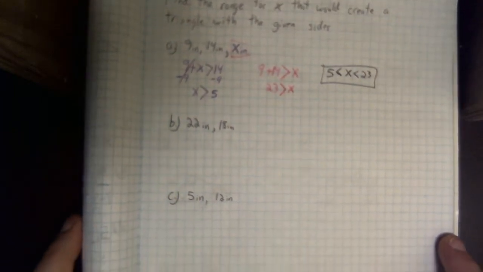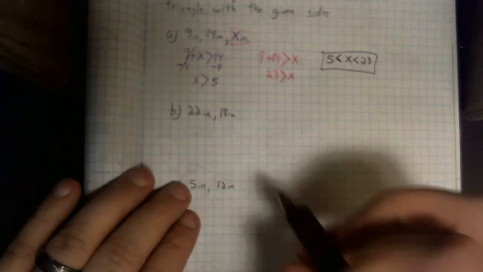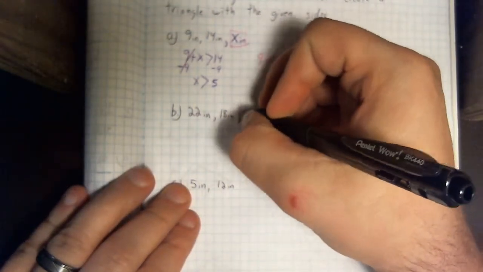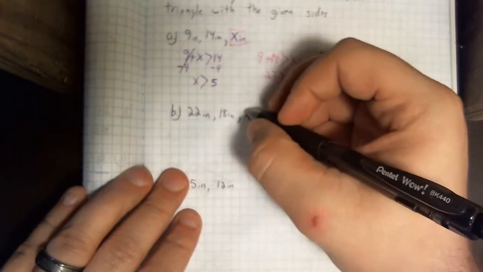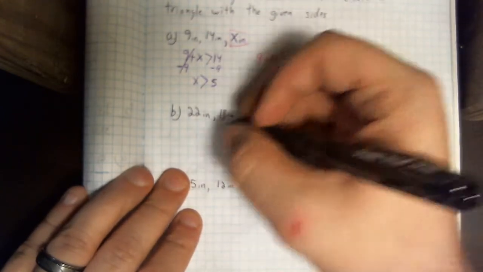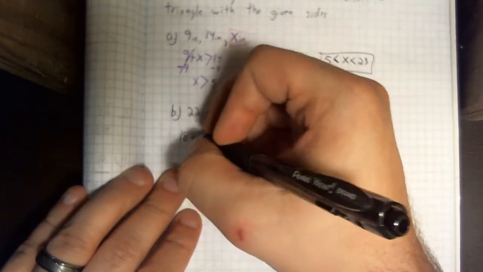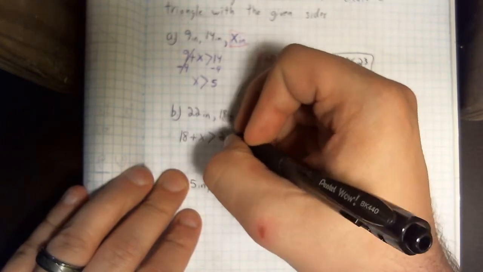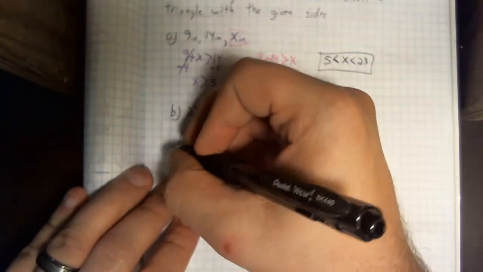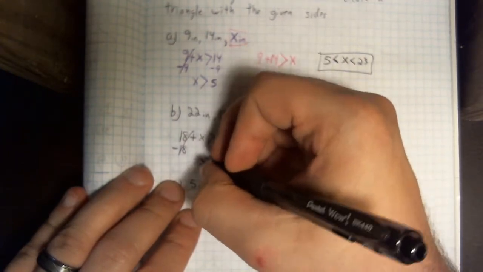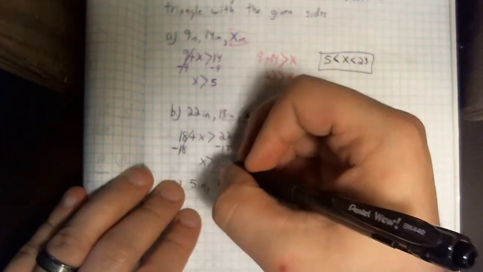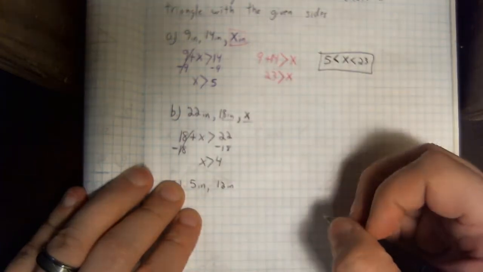I'm going to show you one more. We'll do this one a little bit faster this time. So we're going to assume that x is our smallest side. So that would make x and 18 the smaller sides. So 18 plus x greater than 22. Again, treat this like a regular equation, and I will subtract 18 from both sides. 22 minus 18 is 4.